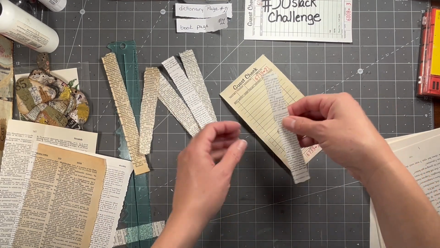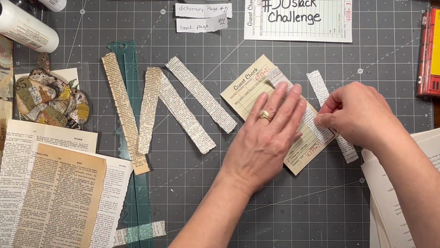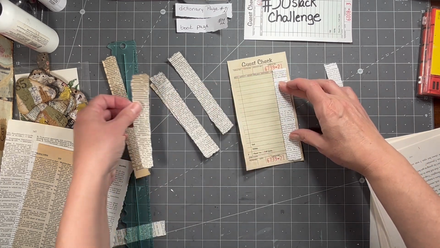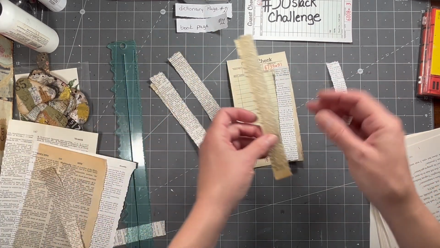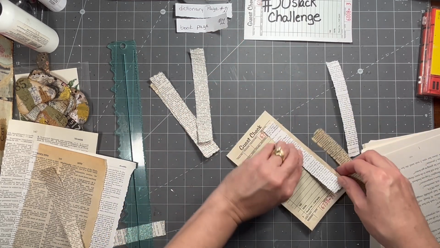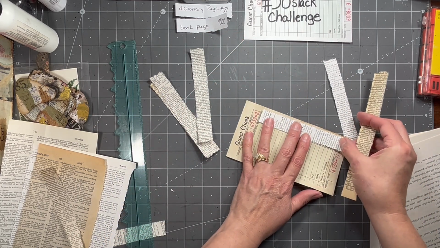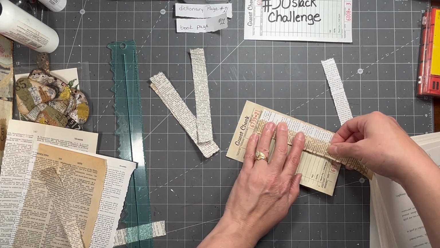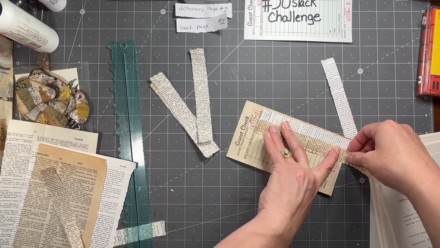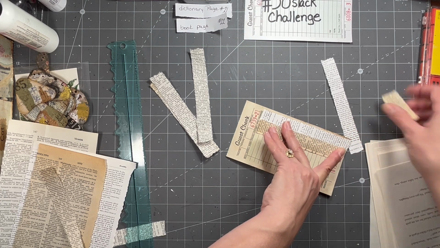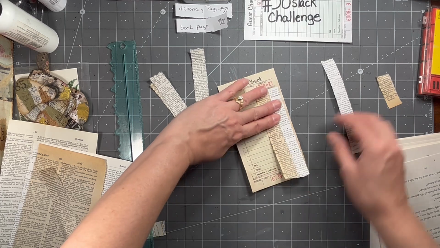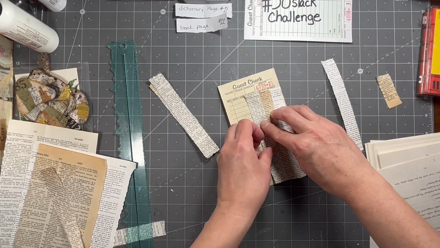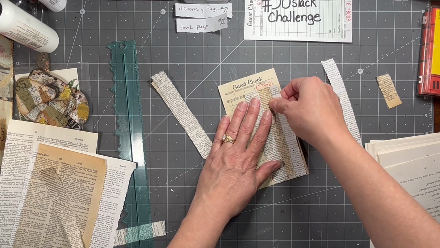Let's see, how do I want these? This one probably should go over here since I did make it shorter. We'll do that, and then maybe this one. I'm sticking to my normal thing where I make one flat and one a pocket. Again, not trying to do that. It just always ends up that I make one a pocket and one more flat.